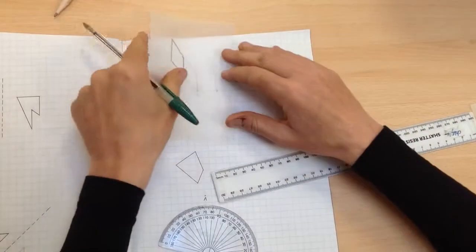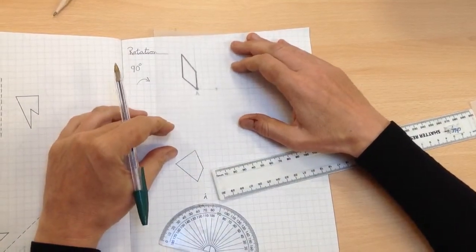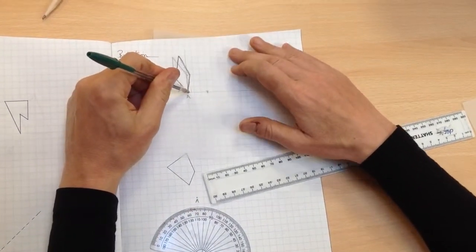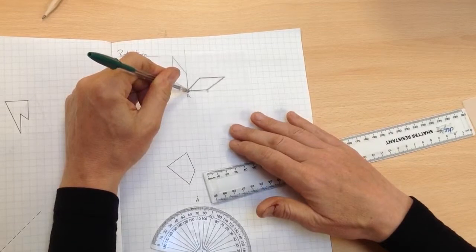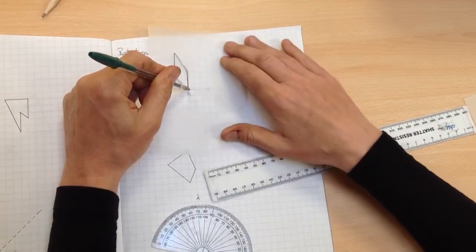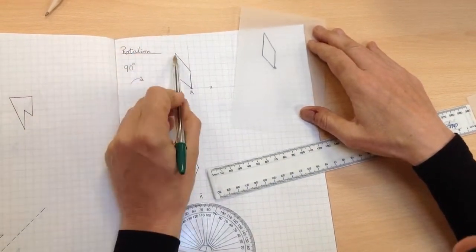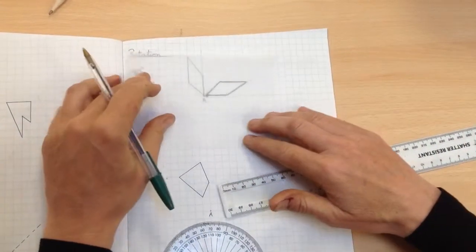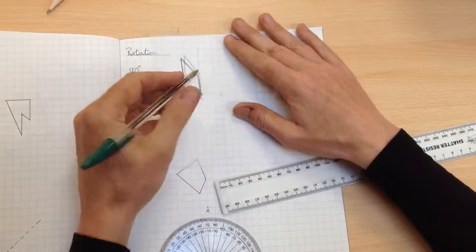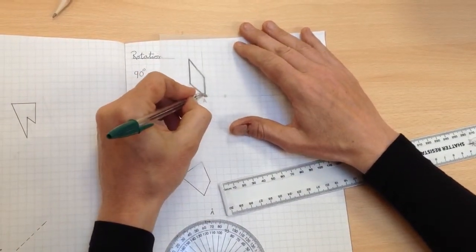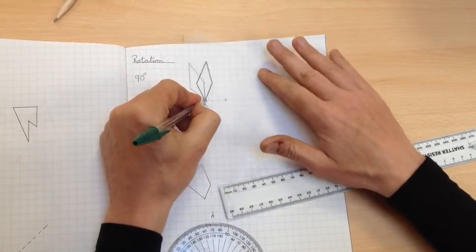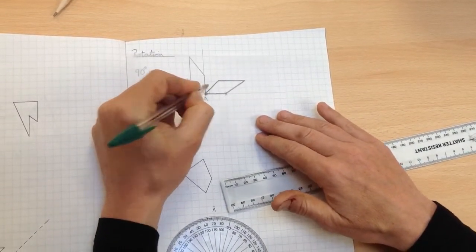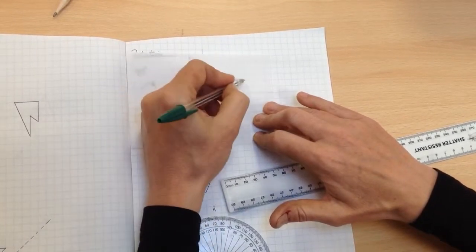And now, if I trace over, I'm not flipping this time, but I'm going to try and hold on point A and rotate round 90 degrees. And it's really important again, look, these vertices are exactly on the intersection. Some children sometimes end up putting their vertices in the middle of the squares. That's not correct. So I'm going to rotate that again. Let's get that lined up. I'm going to rotate, lining that vertex up with the cross that I put before. That's correct.